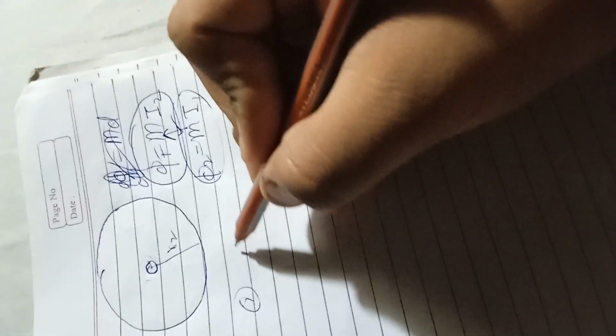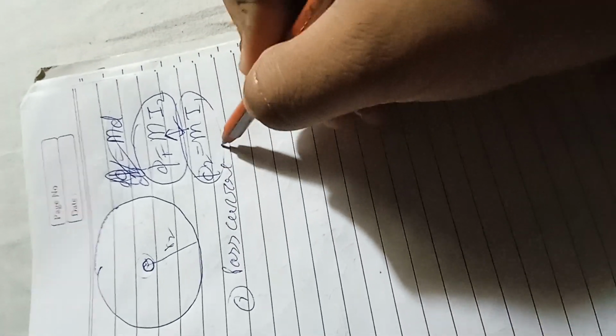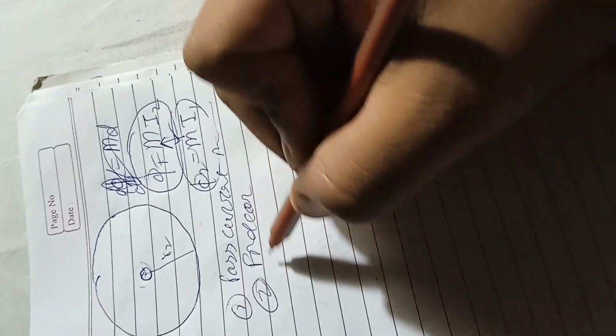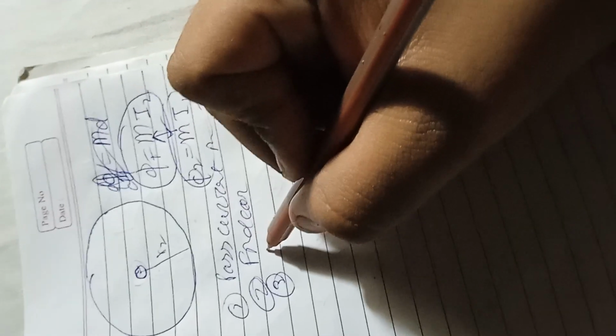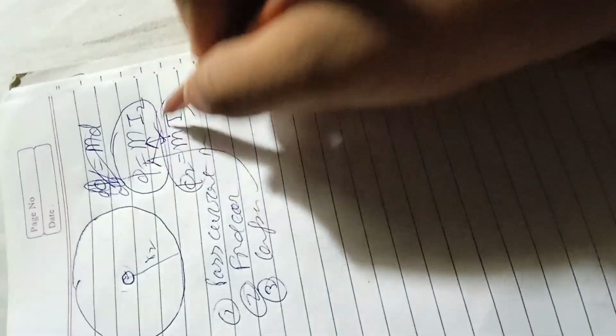The first step is to pass current in any loop. The second step is to find the corresponding flux in the other loop, the one in which current has not been passed. Then compare with this equation.